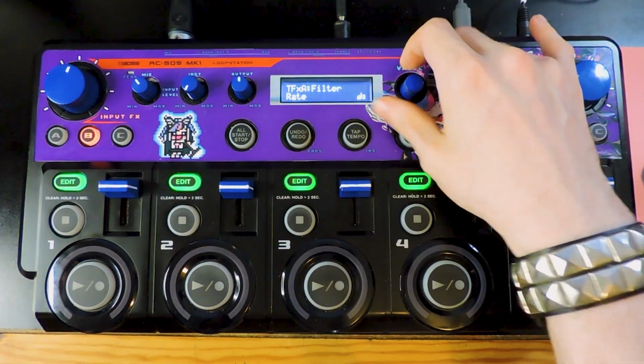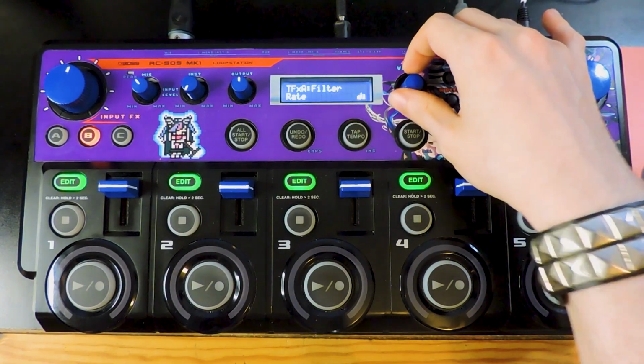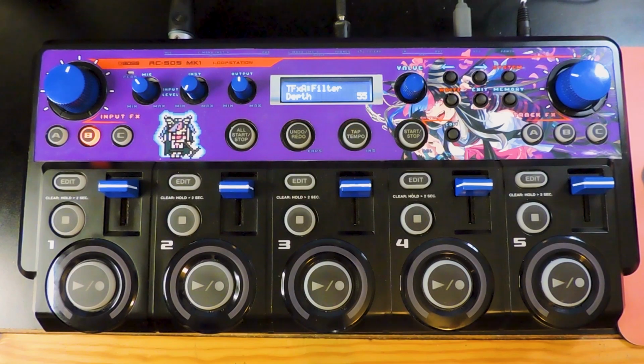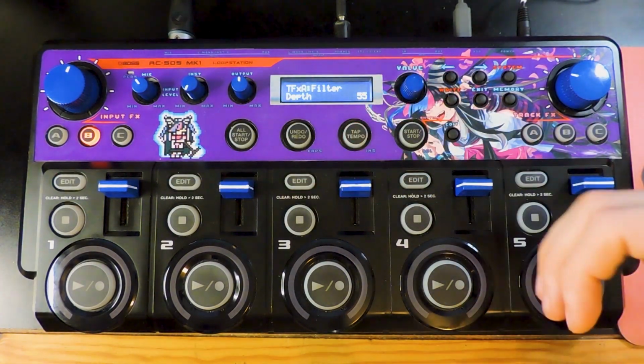The rate is best used with note time-based measurements based on your tempo, so that way it stays in sync with the rest of the track. Depth is how deep, with the rate, it will dip itself into the filter.